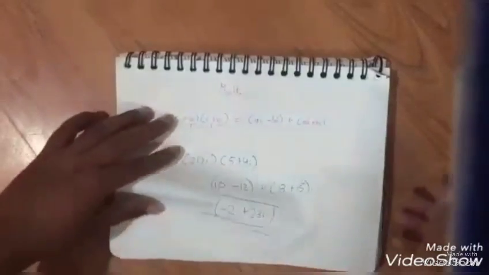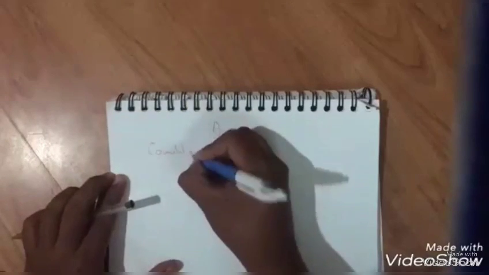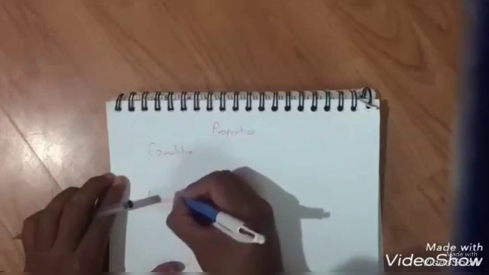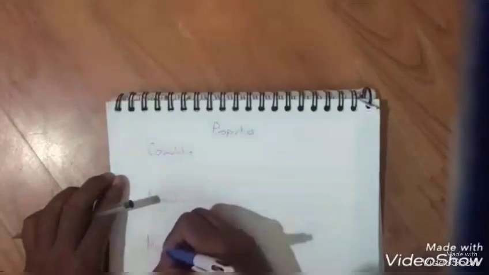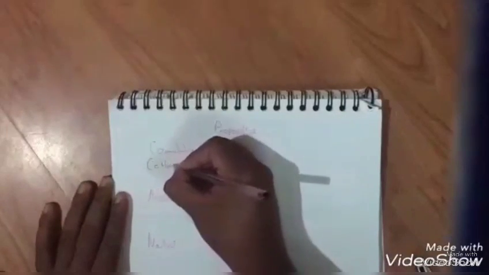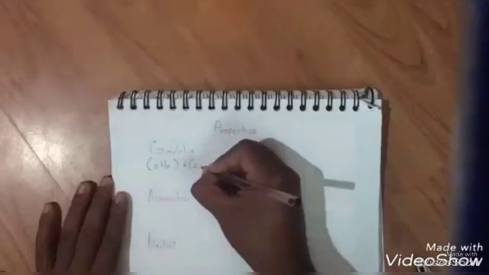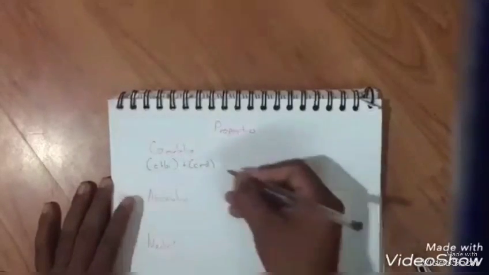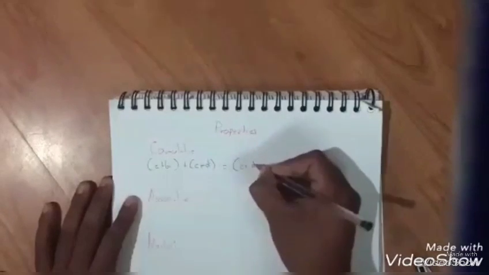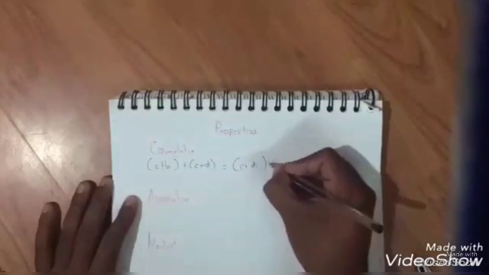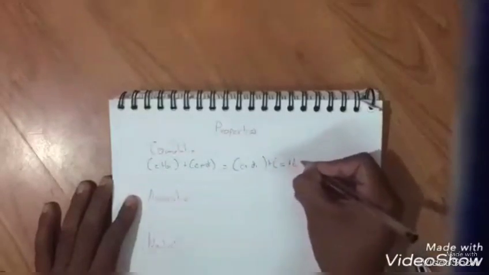Another important thing for our complex numbers will be their properties. In fact, it has three main properties: the commutative, the associative, and the neutral. First, we are going to start with the commutative, and this is its formula. The formula says that it doesn't matter the order in which you sum the complex numbers, the result will be the same.